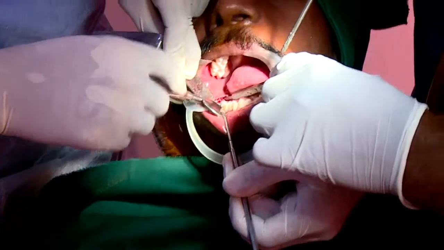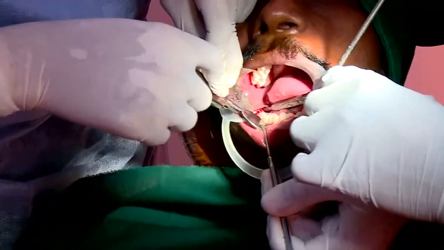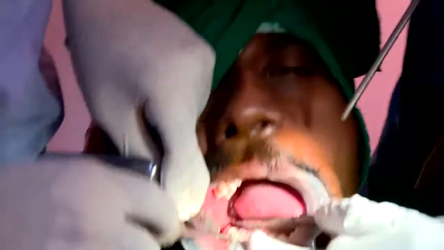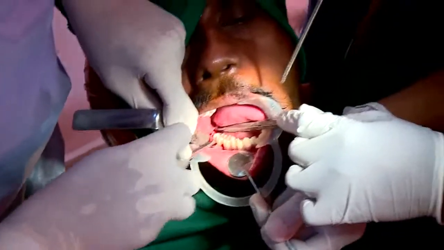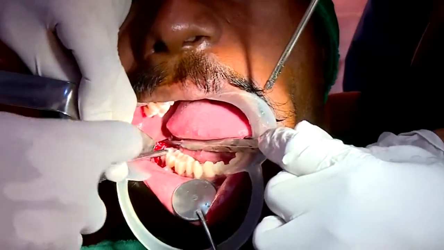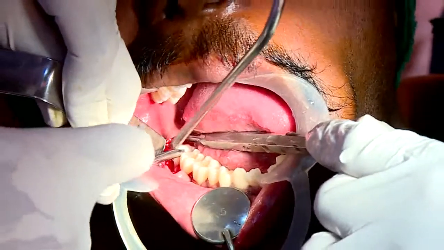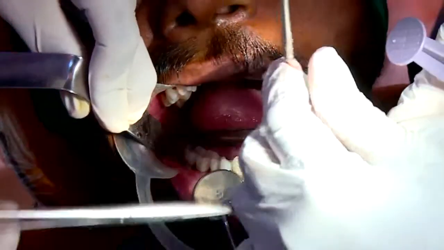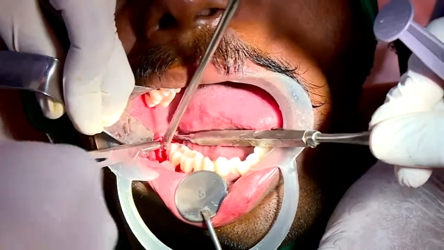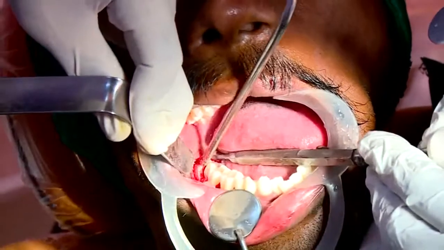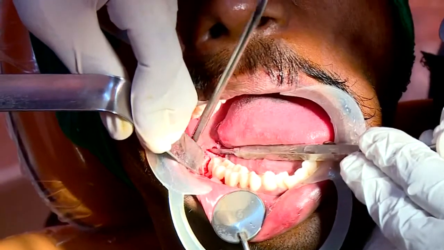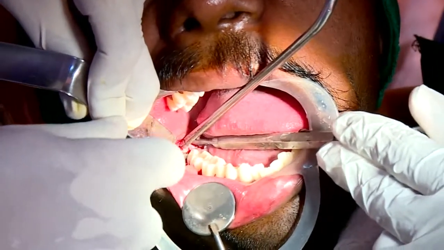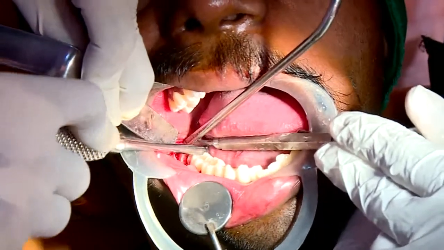Just place a millimeter length and rotate it slightly. After that, try to part of the crown outside.